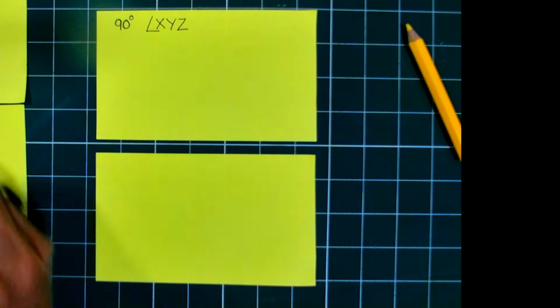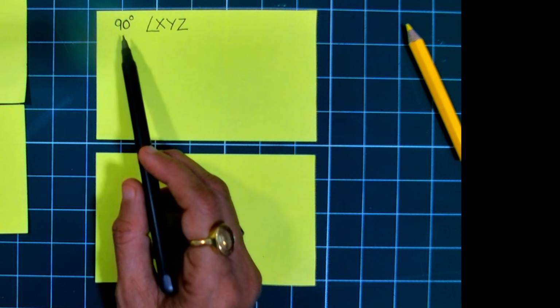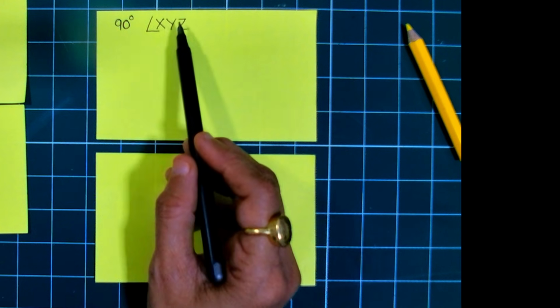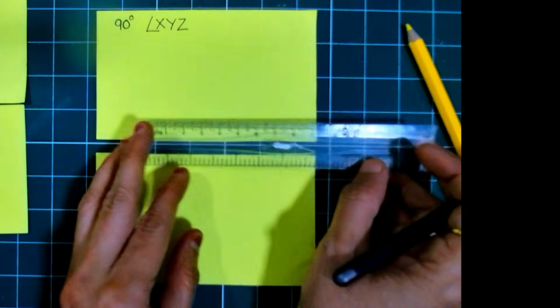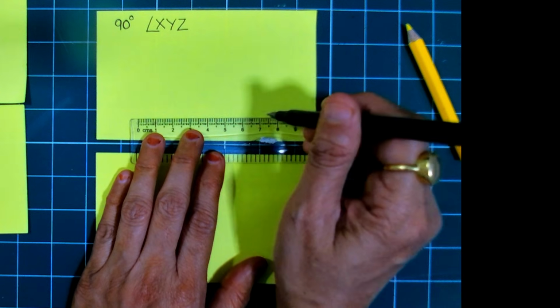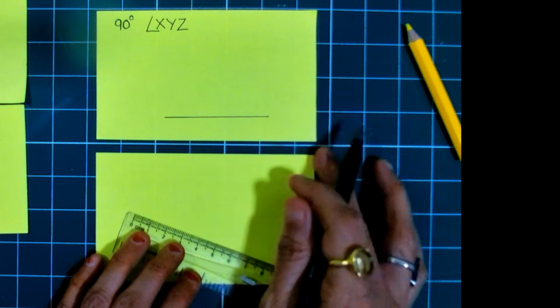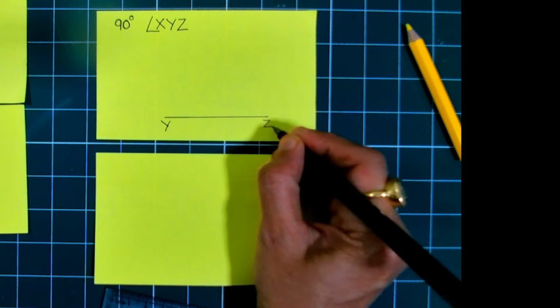Okay, students, as we have completed 60 degree, 30 degree, now we are going to focus on construction of 90 degree. We are going to construct angle XYZ, where angle Y is 90 degree. Let us start. As we start, same way, draw a line segment XY of any measurement, or if your teacher gives, use that measurement. So this will be Y and this will be Z.